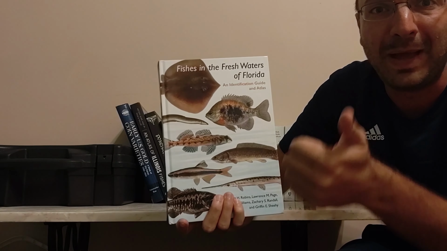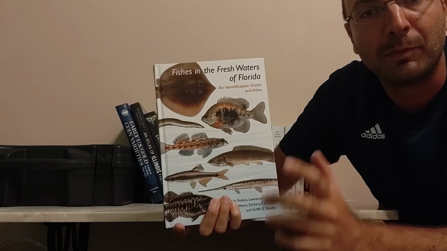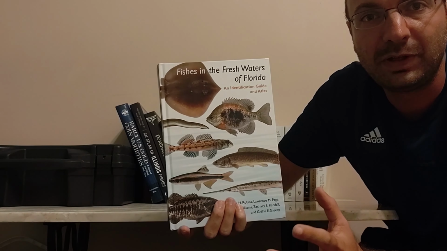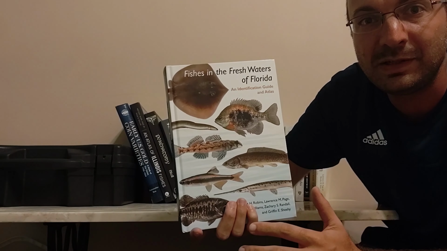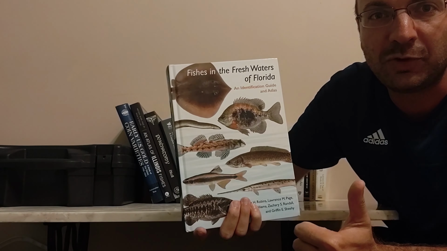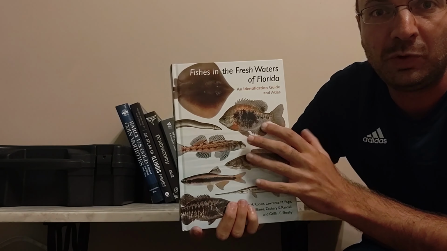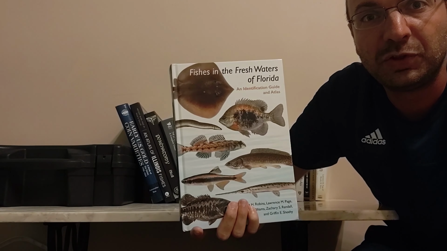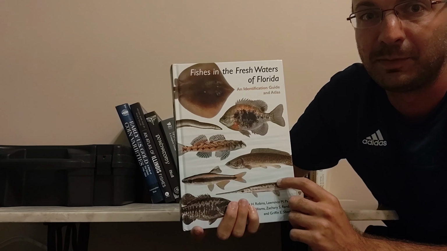It has the maps for where they're found. It has a lot of really good identifying marks, which is really simple to follow and to tell your fish apart from the other fish species that are similar to it. Of course, given that you have the right pictures, which is usually my problem, but just take some good pictures and then it'll tell you everything you need to know to be able to tell that fish apart from any of the other species that look really similar to it.